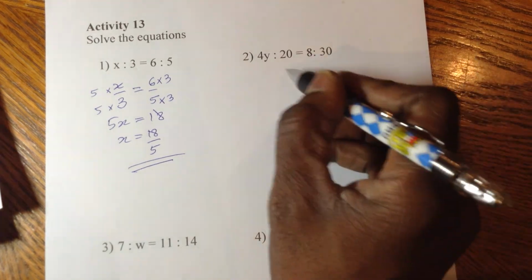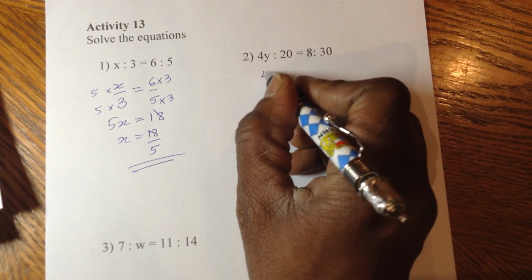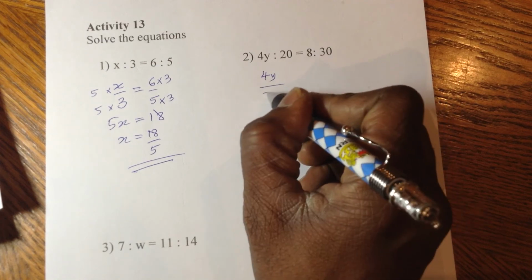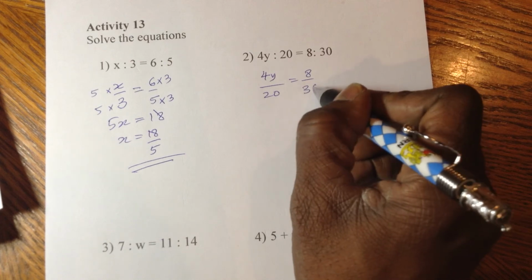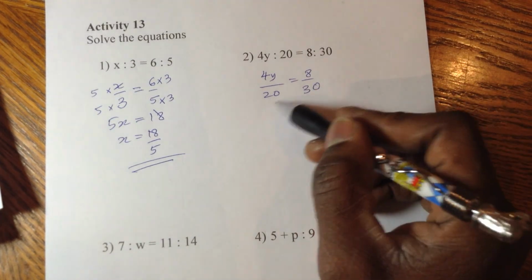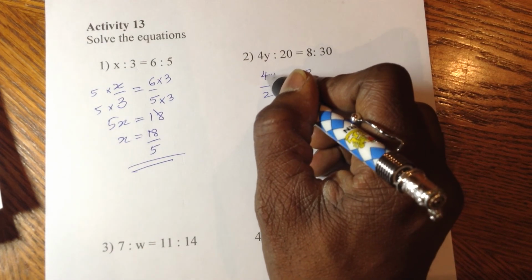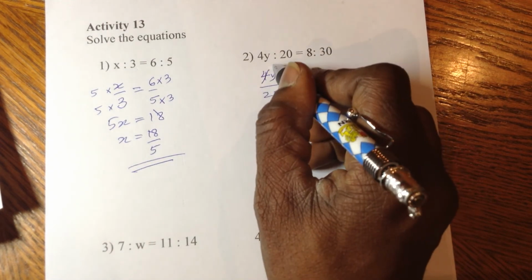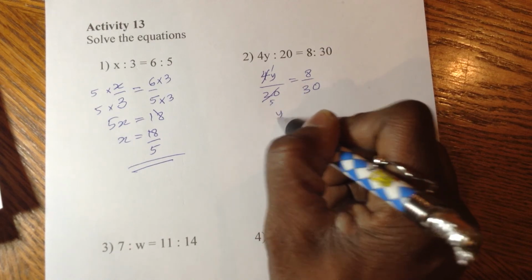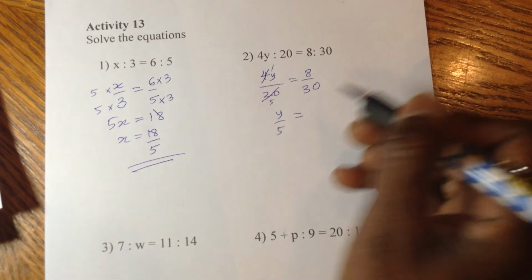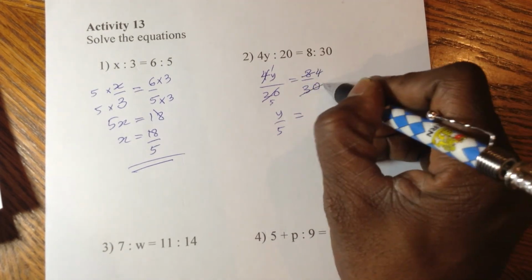Next one, I can use the same approach. 4y over 20 equals 8 over 30. I can start by simplifying this up. 4 into itself 1, 4 into 20 is 5. So I'm going to get y over 5 equals 2 here 4 and then 2 here 15.